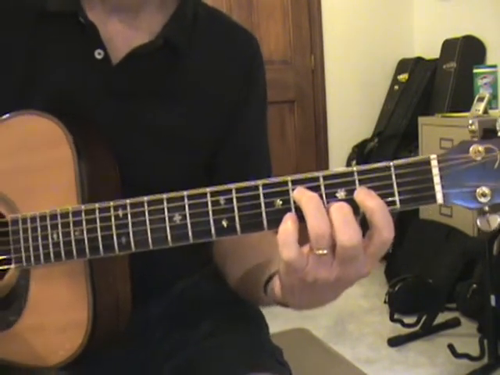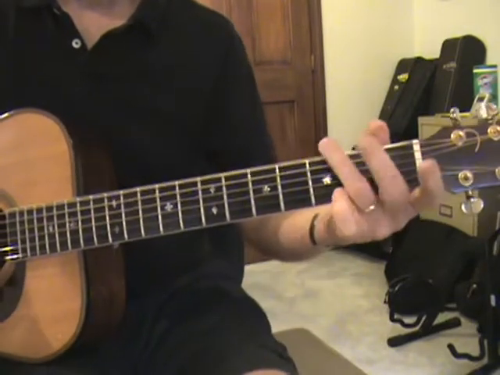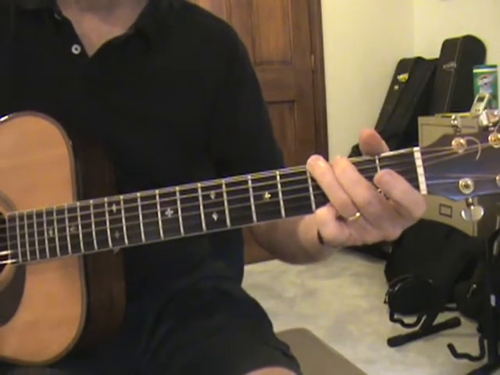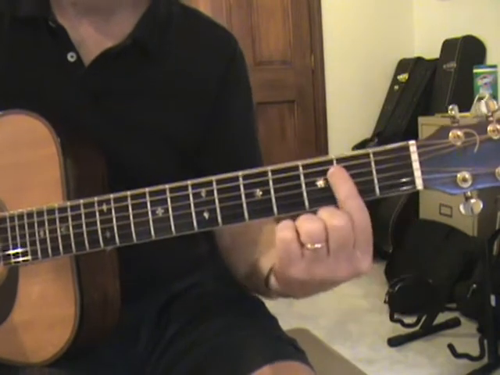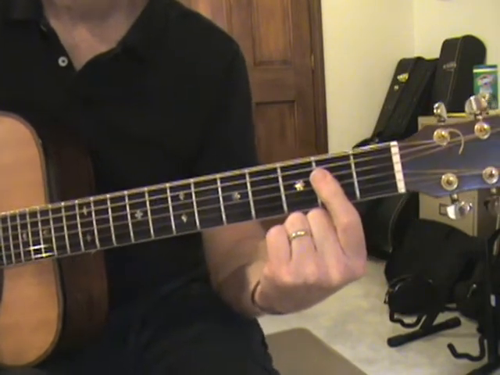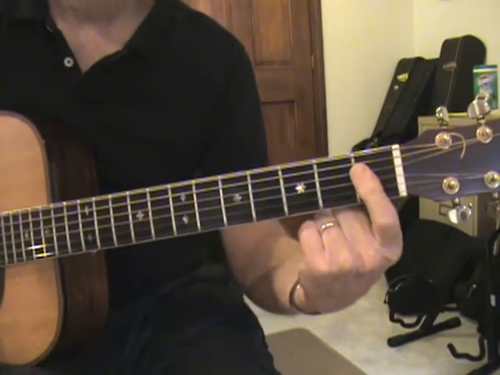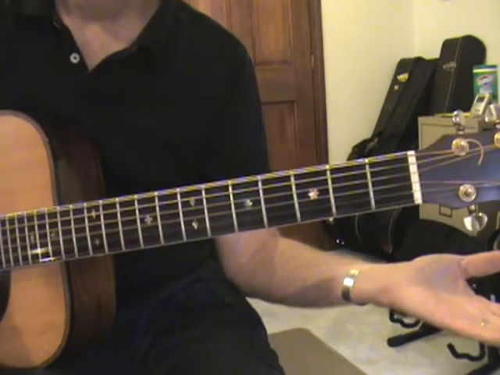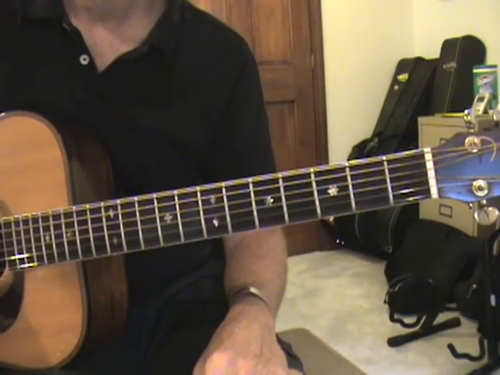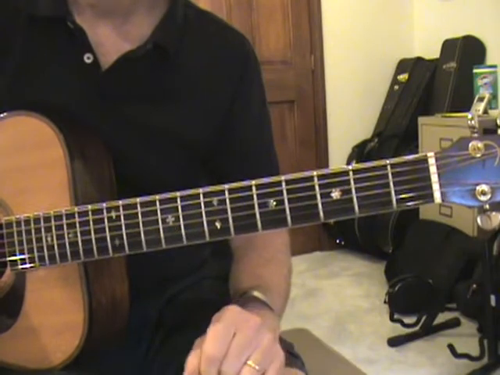And some of you are thinking, well, wait a minute, what about a G? What kind of form is that? A G is actually an A form moved down. A, A flat, and then G. Those three strings open. I know you don't believe me, but it's true.